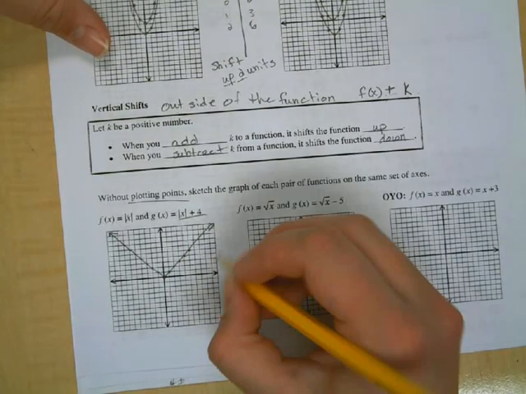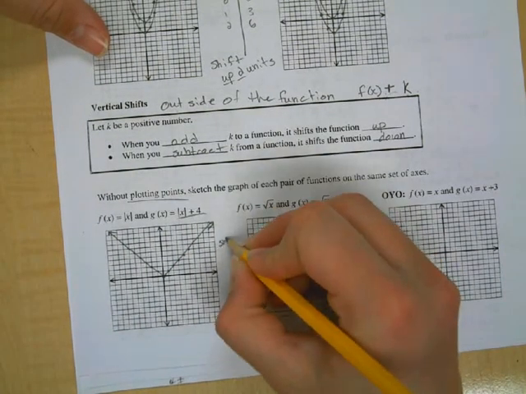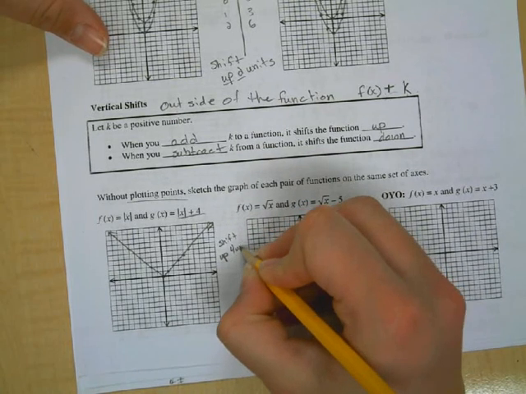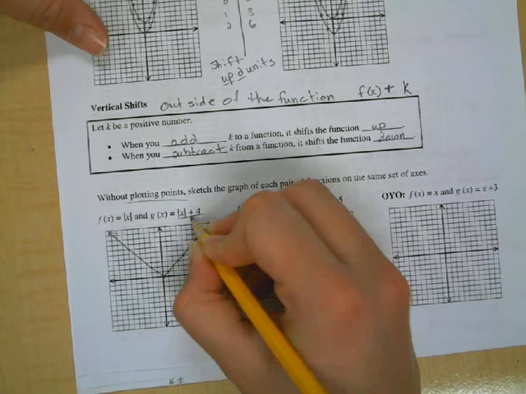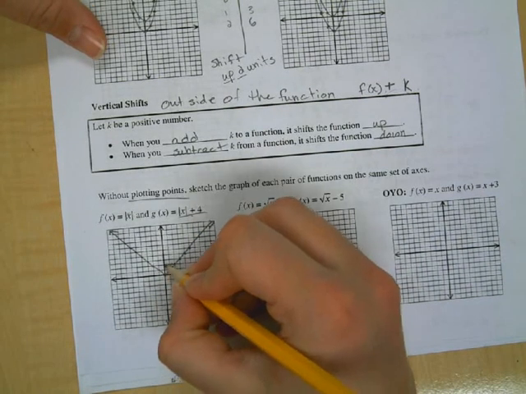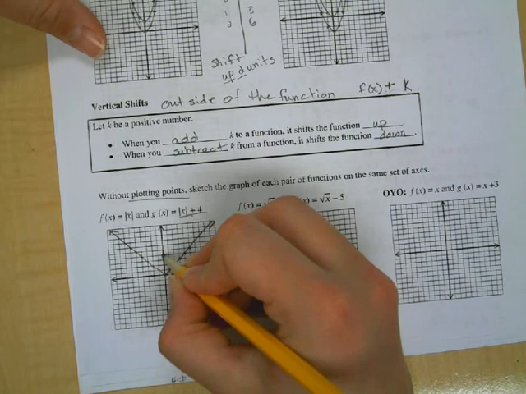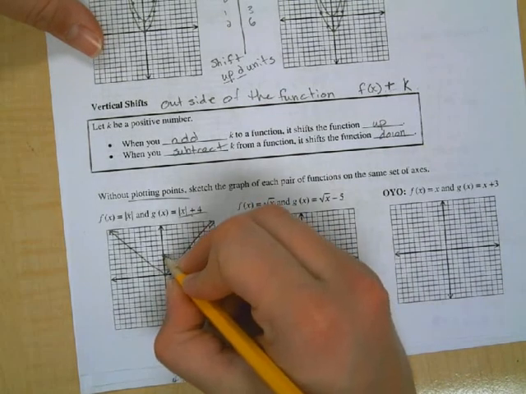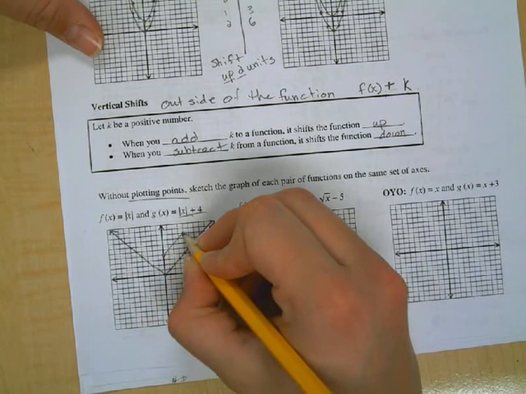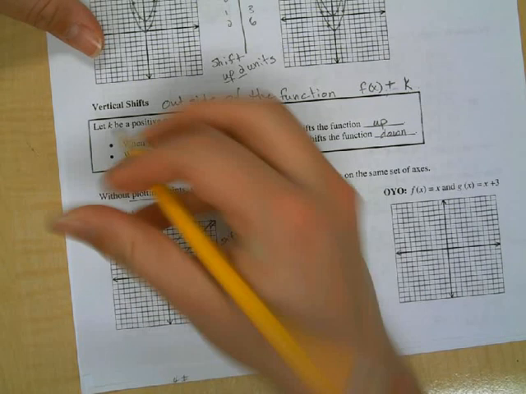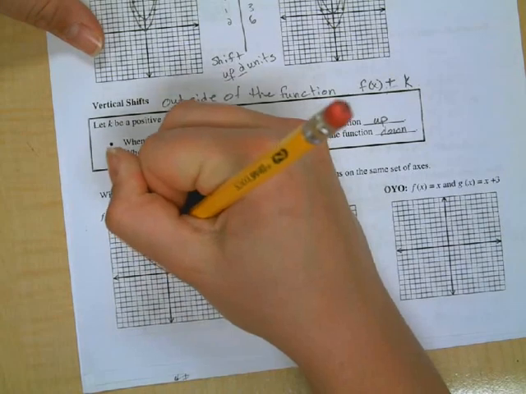It's going to be a shift up 4 units. We know it's up because it's plus 4, so we're going to go up 4 units. So take this origin, go up 4 units: 1, 2, 3, 4. Okay, it's actually going to be called the vertex here. And then it still has a slope of 1, so up 1 over 1, up 1 over 1, up 1 over 1. Same thing on the other side, up 1 over 1, slope of 1.